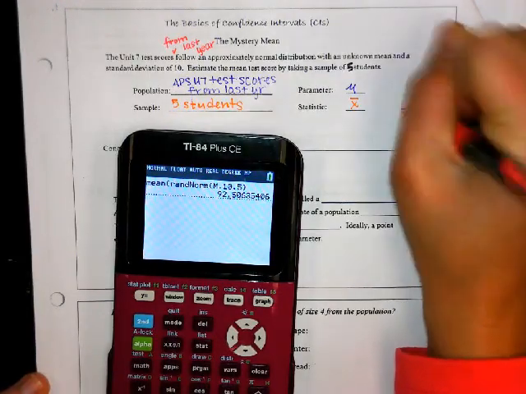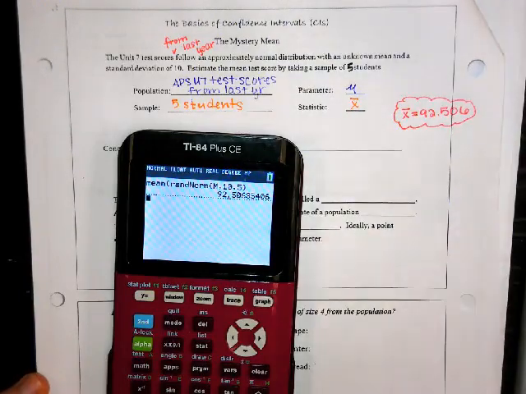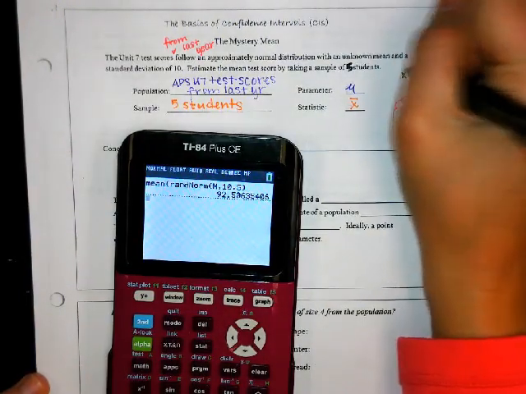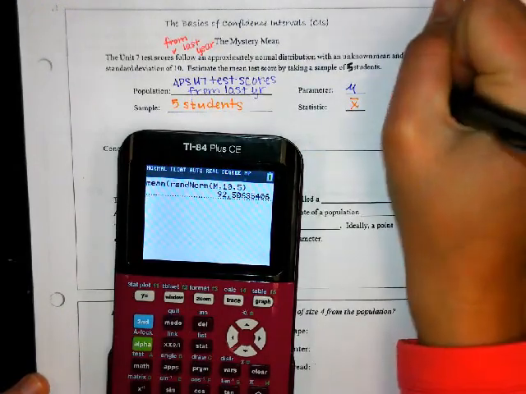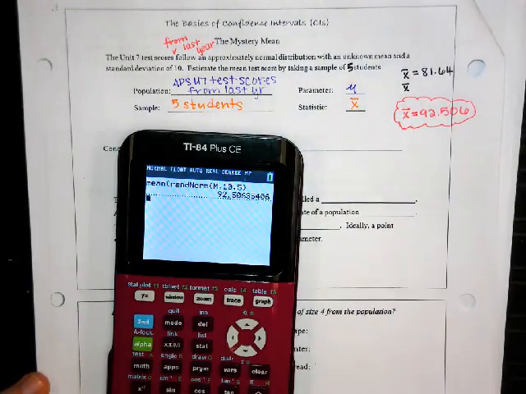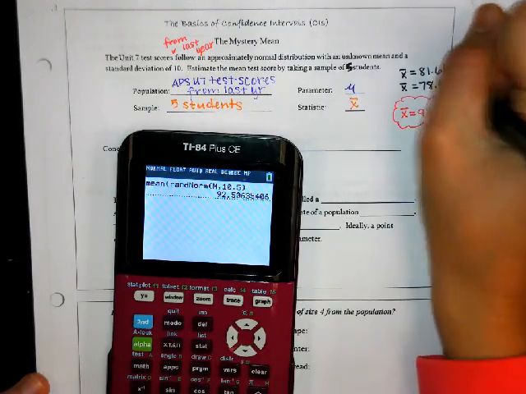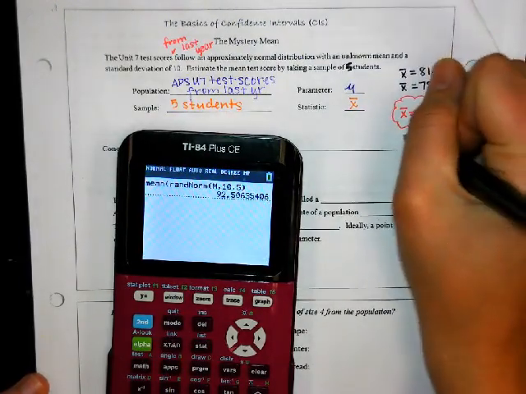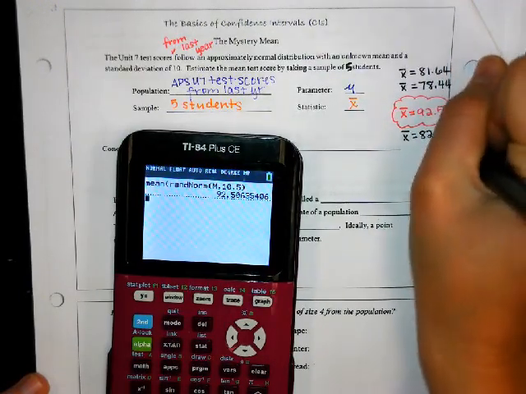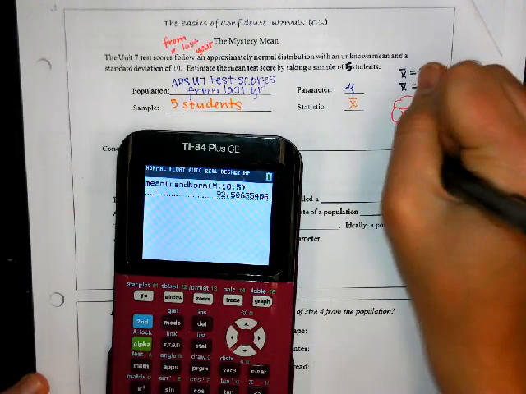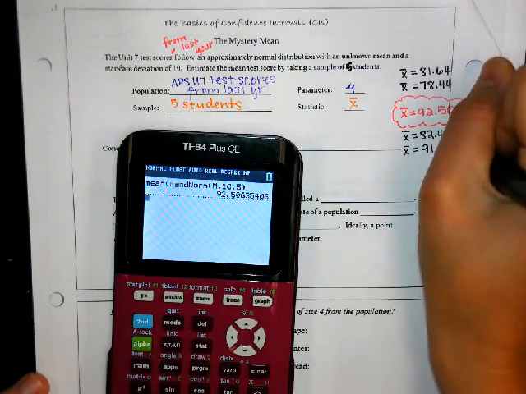What'd you get, Colton? Morgan? I got 81.64. Mason? 78.44. Ethan? I got 82.46. And let's go with Maggie. I got 91.57. Okay. So we all got different X bars.